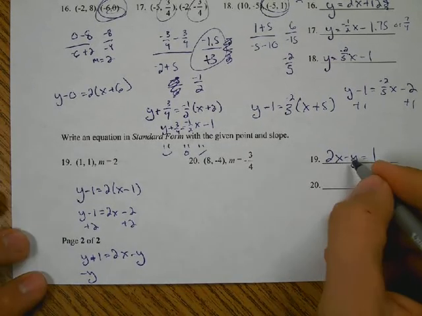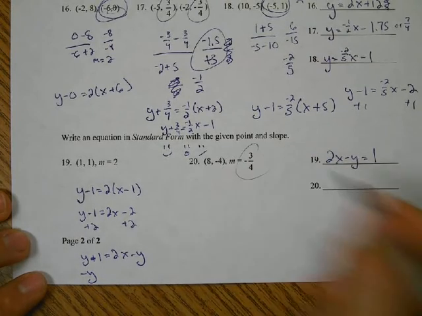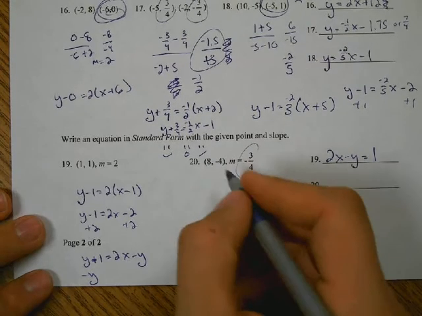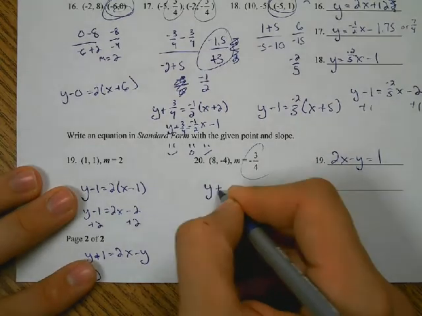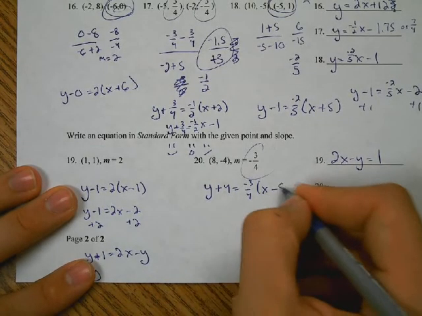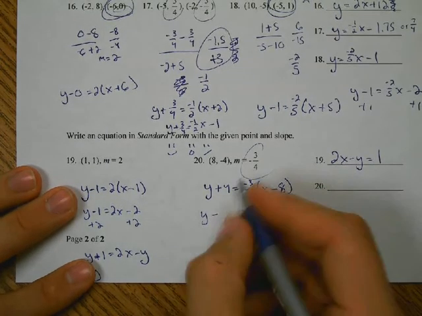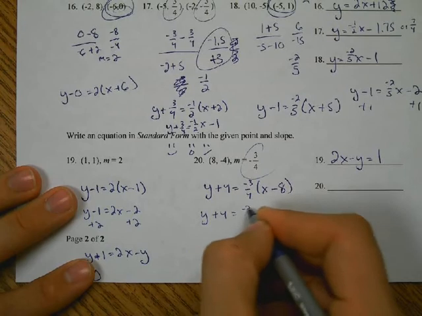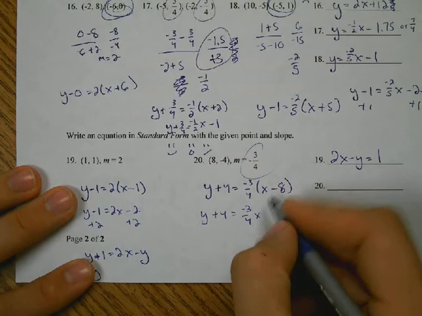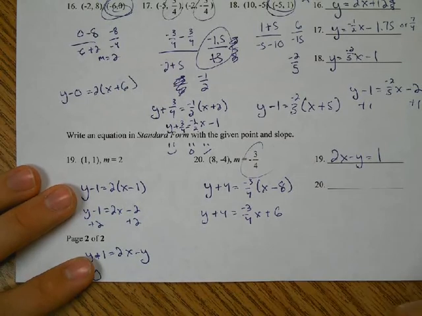A, B, C. A is positive, all whole numbers. We got a fraction. It's going to get a little weird on this. So I've got y minus negative 4 is equal to negative 3 over 4, x minus 8. Distribute the negative 3 over 4. Y plus 4 is equal to negative 3 over 4x. That's going to give us a plus 6 when we distribute that 3 over 4.